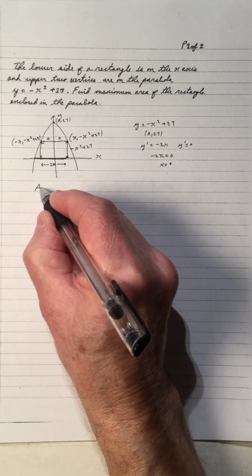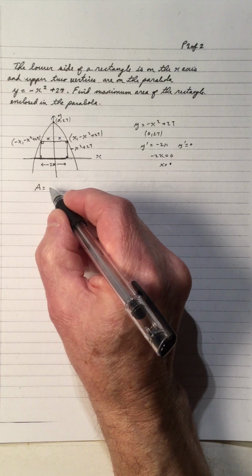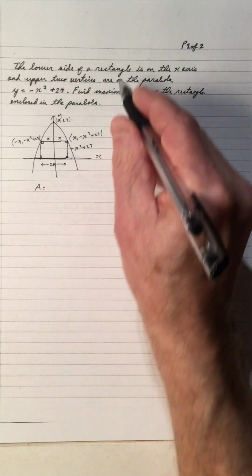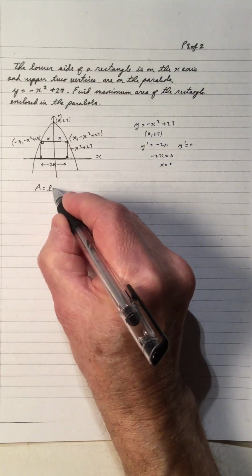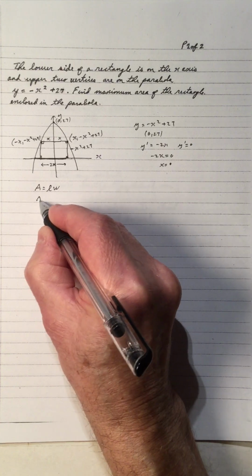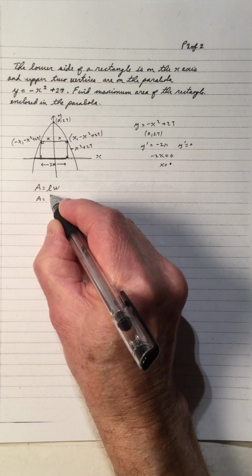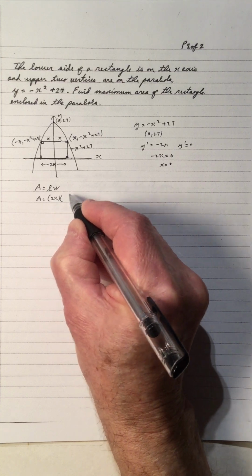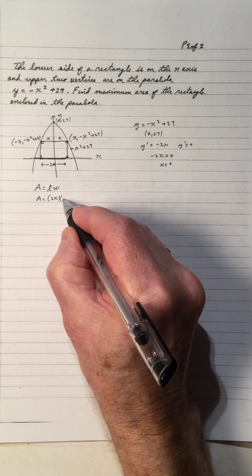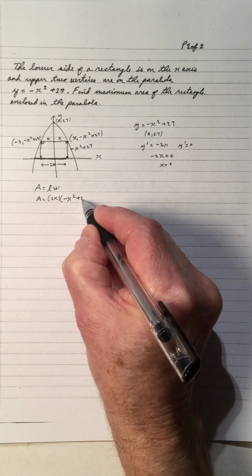So the area of the parabola, I keep saying parabola, the area of the rectangle, is length times width. The length is 2x, or the width, whatever way you want to say it.